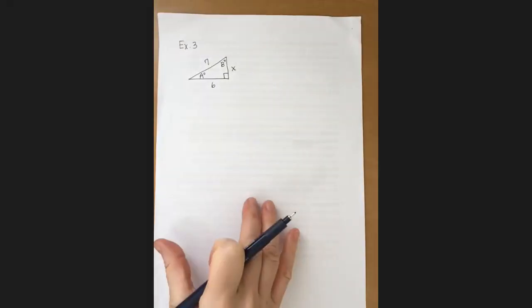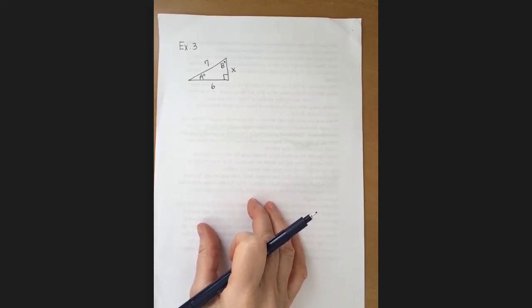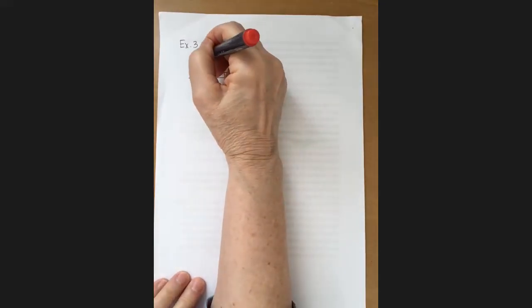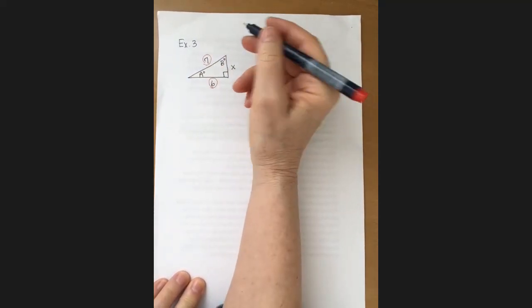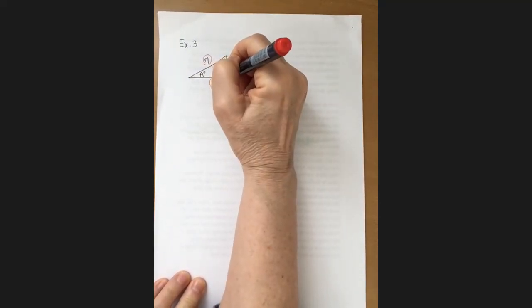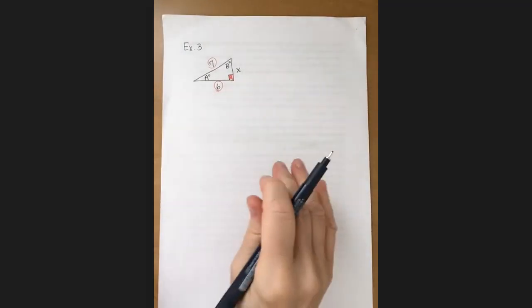Now, the third one is a little bit more interesting. In the third one, we are given the hypotenuse, and we're given a side. And we're always given that right angle when it's a right triangle. Now, remember, in the future, it's not going to be a right triangle. We're going to learn to solve for any old triangle.